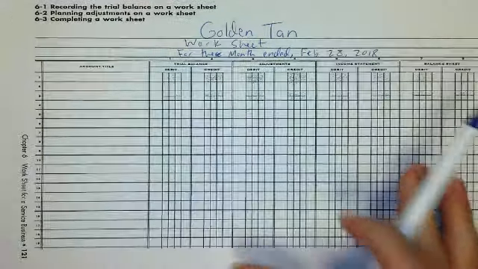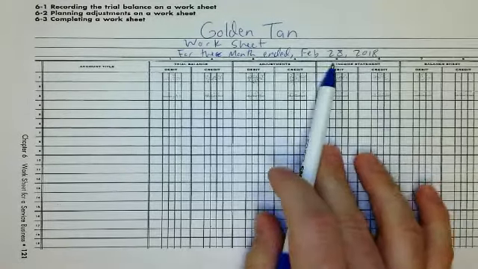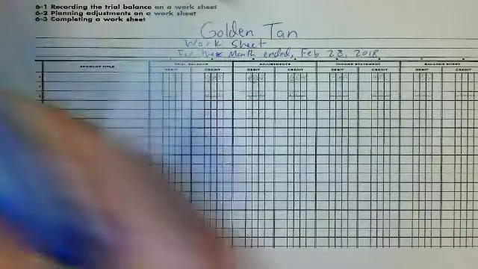The reason you write for the month ended means we are including all of the information from February 1st to February 28th. If you just dated something February 28th, you might think, oh, that's just stuff from February 28th. That would be incorrect. This is all of the information from February 1st to February 28th.